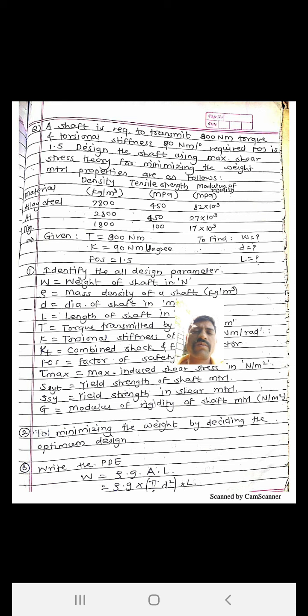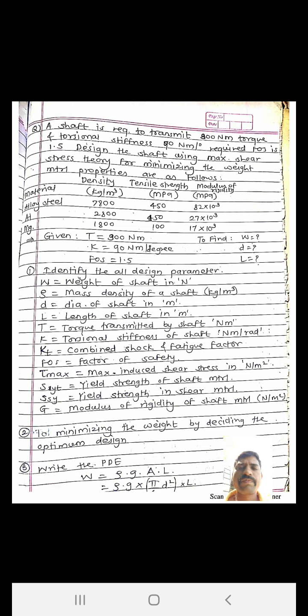With the help of the given data, we want to minimize the weight of the material. Okay, we'll see the details. First step, we'll see stepwise. Identify all the dimensions. We'll find the dimensions, but before that, identify all the design parameters.